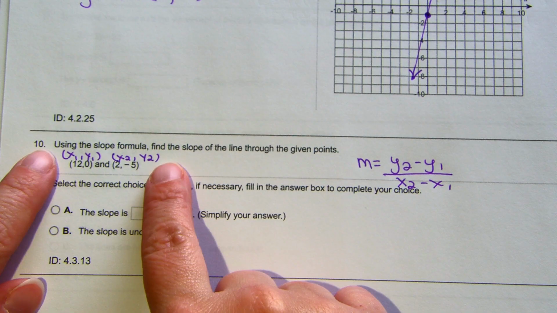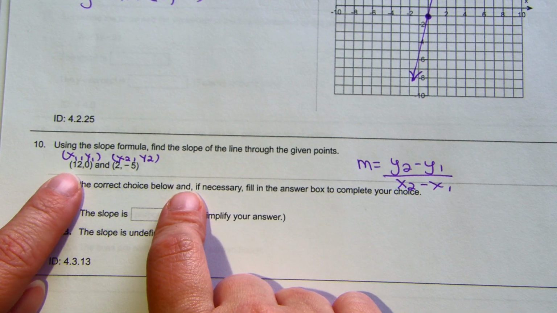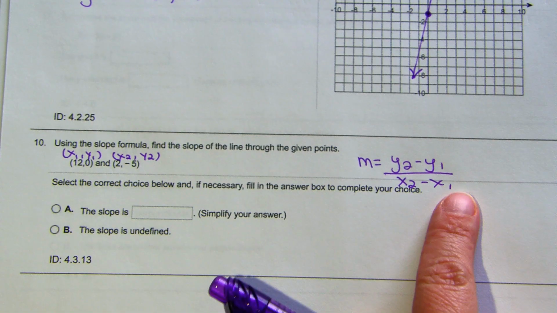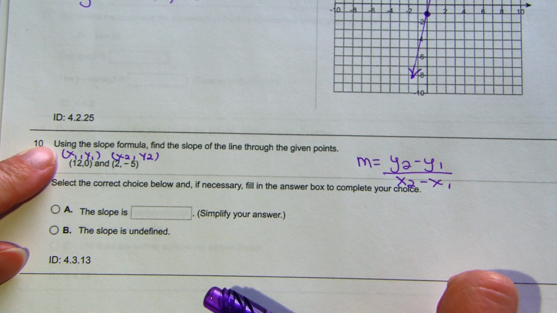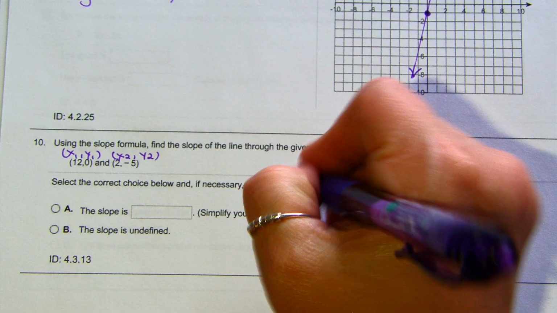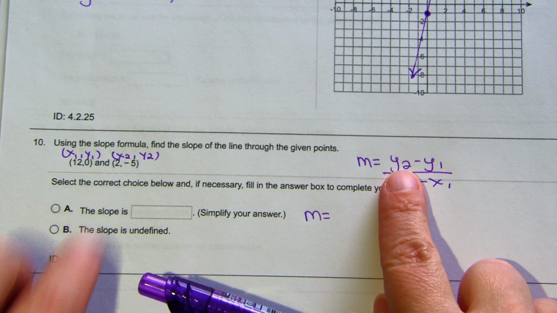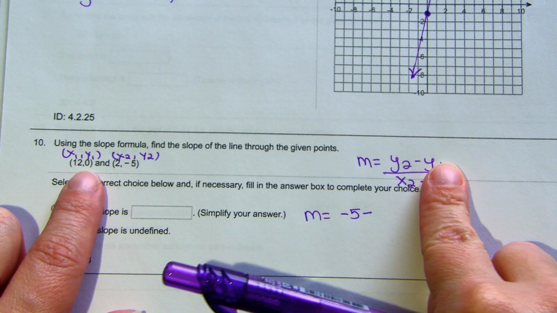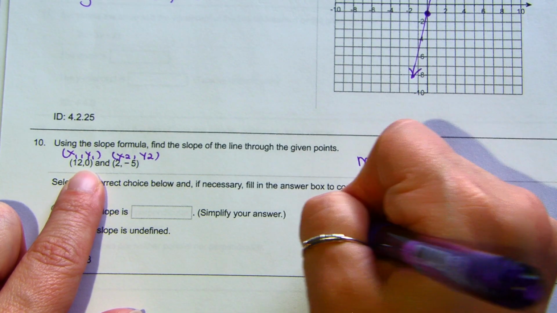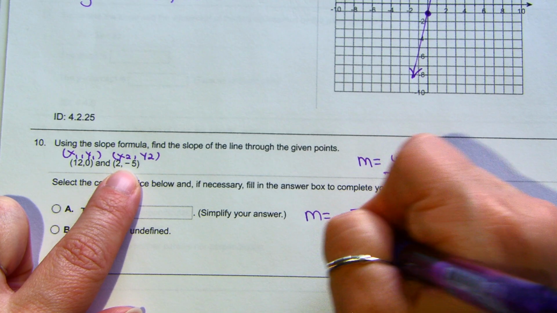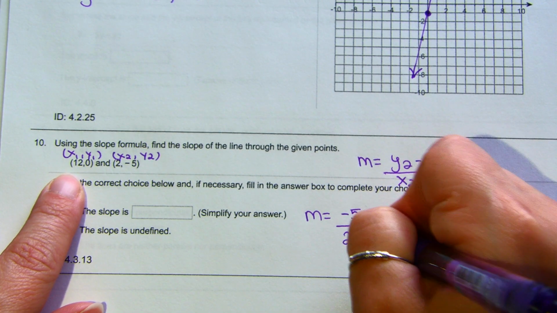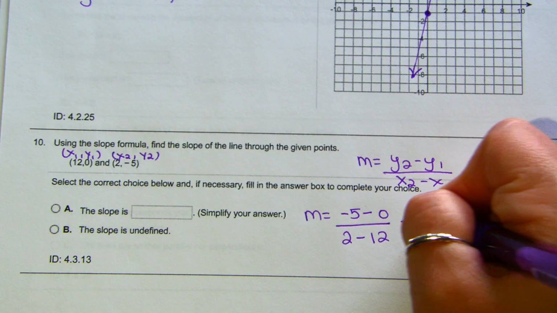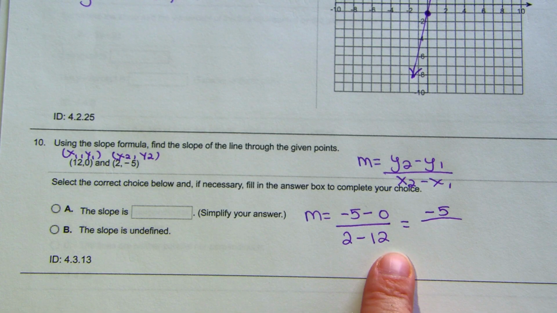So if m equals y2 minus y1, my y2 as I have it labeled is a negative 5, minus my y1 is 0, all over x2 is 2, minus my x1 is 12. So now I just need to simplify. On top, negative 5 minus 0 is a negative 5. On bottom, I have 2 minus 12, which will give me a negative 10. Negative over negative cancels, because a negative divided by a negative is a positive number. And then 5 over 10 can simplify to 1/2. So my slope is a positive 1/2.